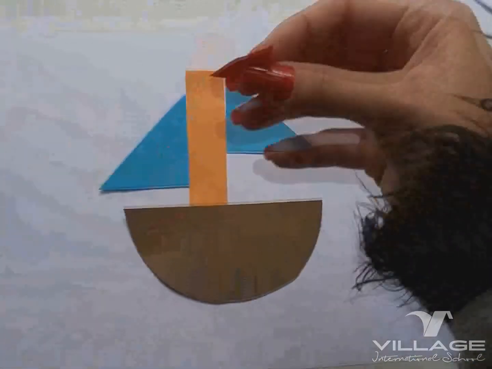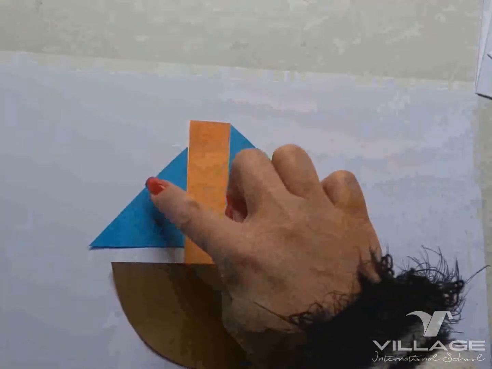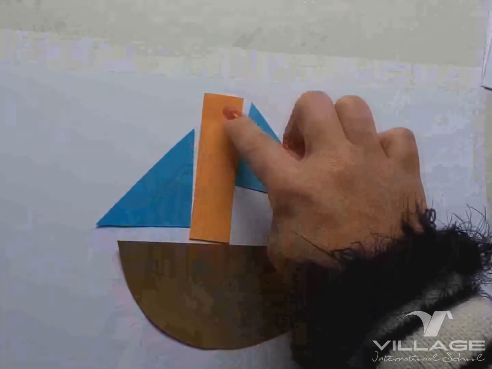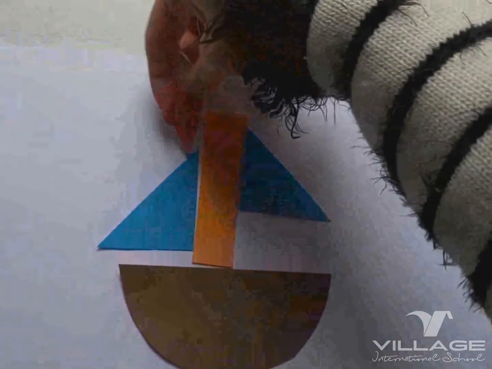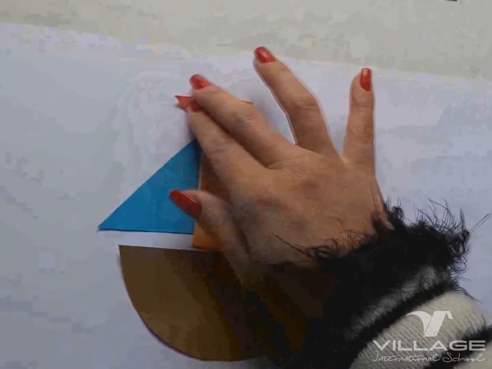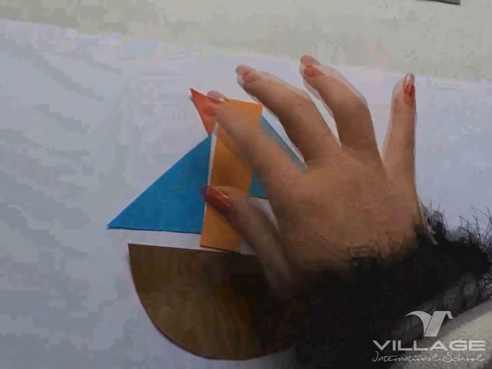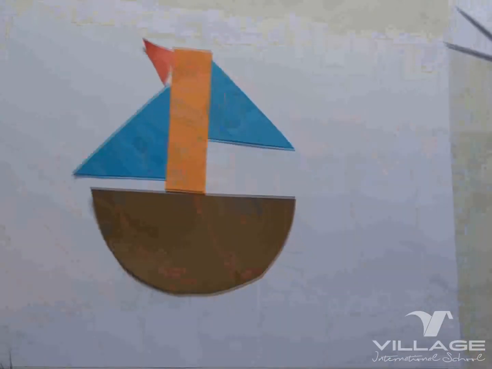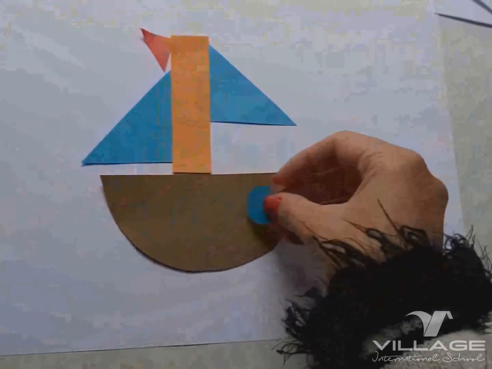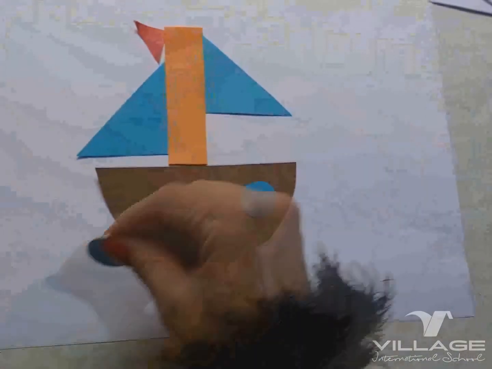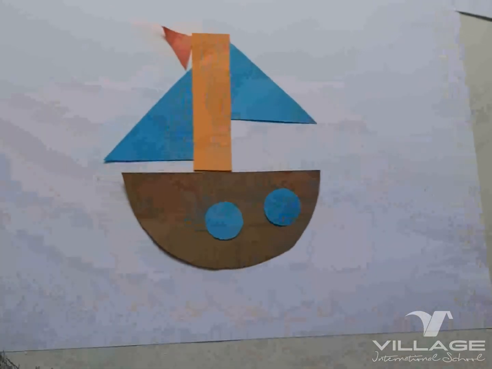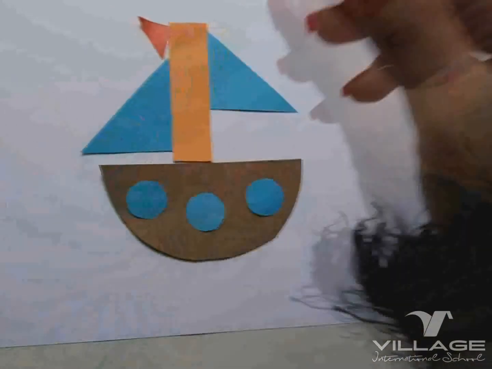And a red triangle too. And I will finish my sheep with three little blue circles, like this.